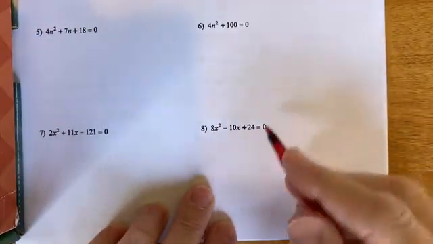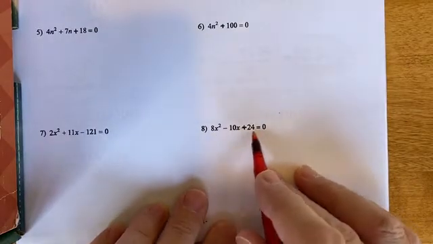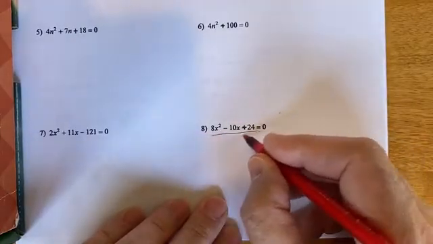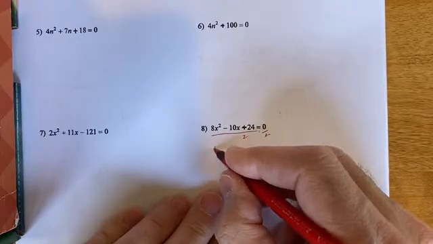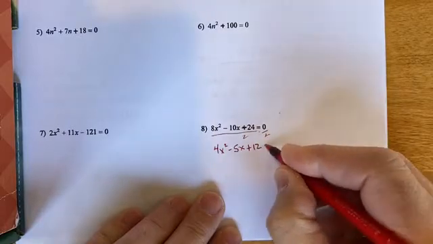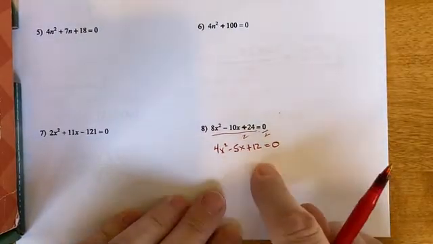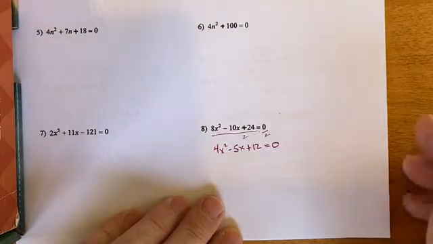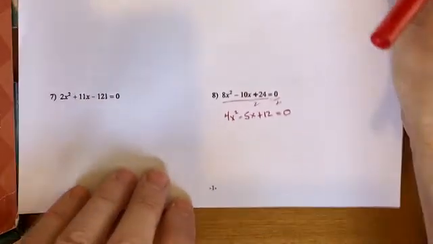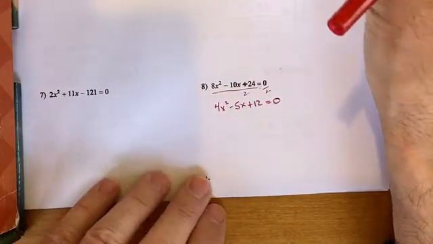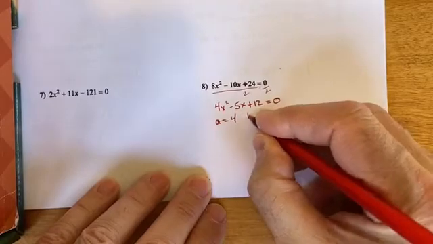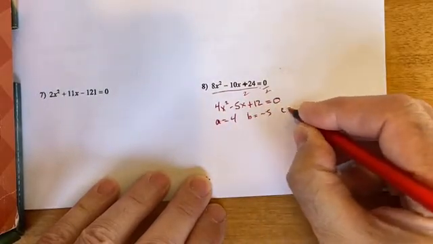Okay, let's do number 8. Quadratic formula. I just noticed all these are even. I don't know if you guys know this trick, but you can divide both sides of this equal sign by 2. When you do that, you get 4x squared minus 5x plus 12 equals 0. Those numbers, 4, negative 5, and 12, are easier to work with than 8, negative 10, and positive 24. So if you saw that, that's great. Amazing, actually. But if you didn't, that's okay. It's just an opportunity for you to learn. In this case, A is 4, B is negative 5, and C is 12.